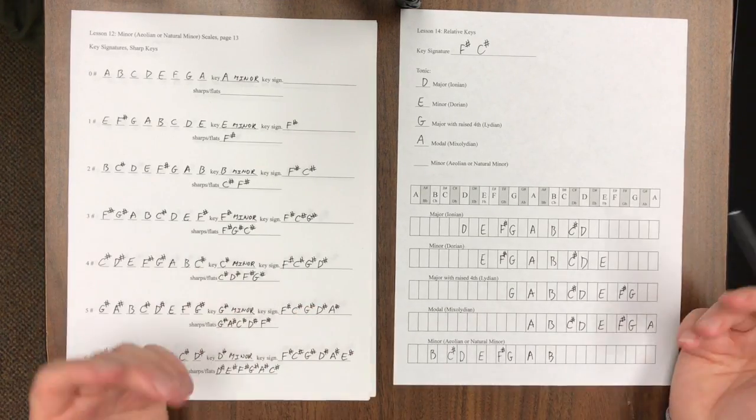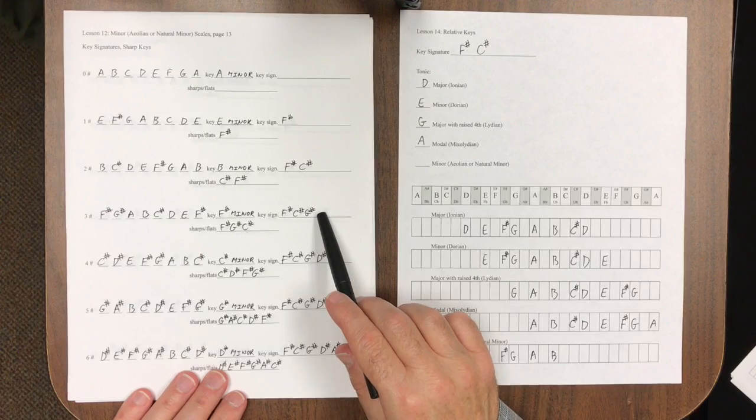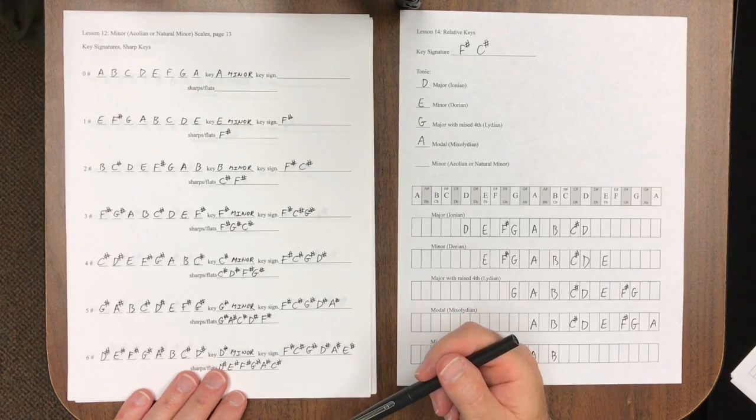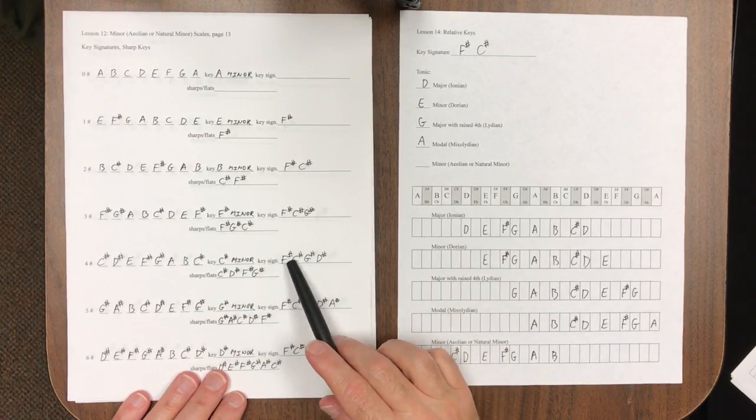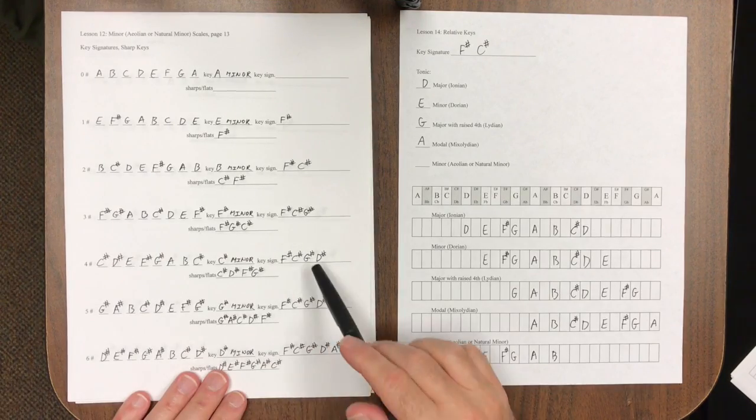So that's three of these sheets, but they're all the same. Then you would do the same for the keys with F sharp, C sharp, and G sharp in the key signature. You do the same for keys with F sharp, C sharp, G sharp, and D sharp, all the way down to the bottom.